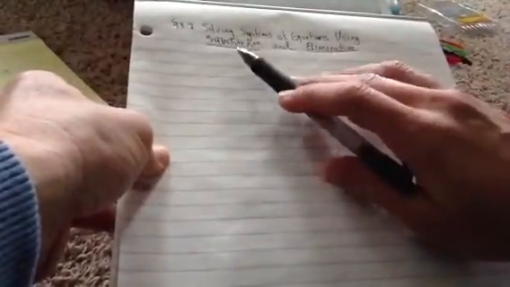Section 3.2, solving systems of equations using substitution and elimination. We're doing the same exact thing with the systems of equations, except we're going to use algebra in two methods, substitution and elimination. So, substitution.